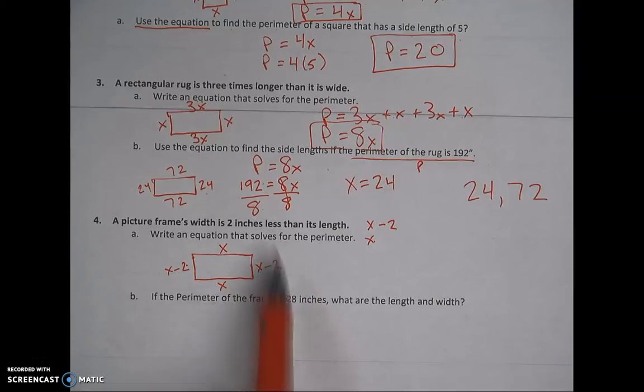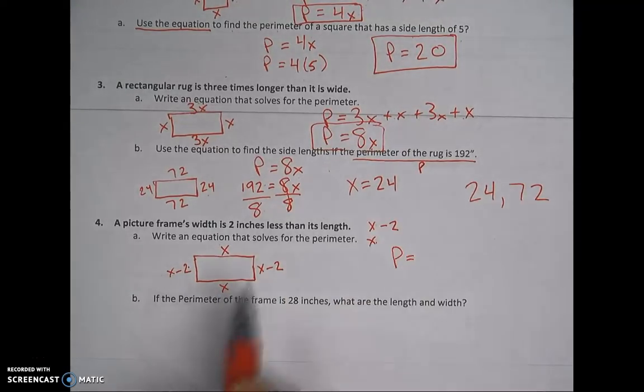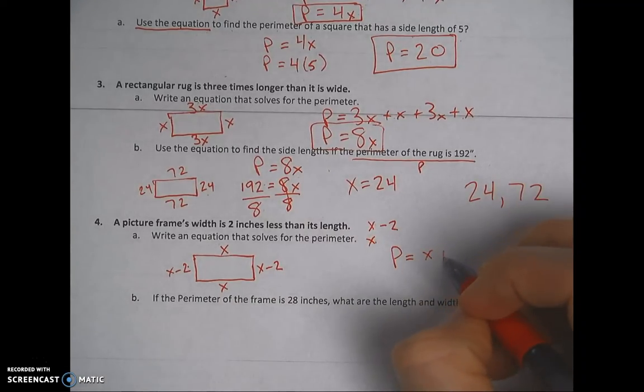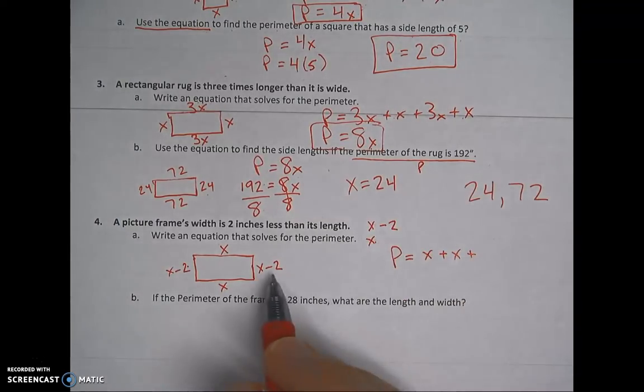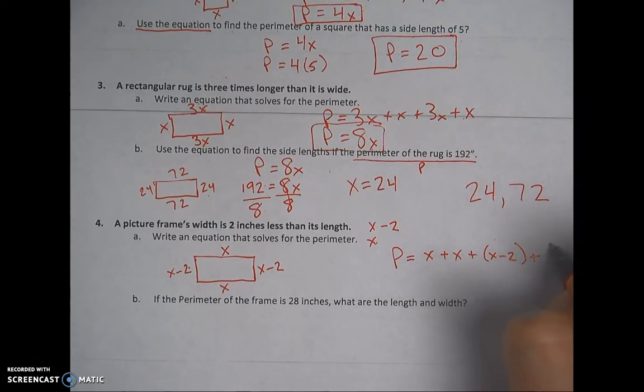Now, we're going to end up adding them up. So it really doesn't matter. If you put this here, you're still going to get the answer right. But let's make it make sense. Why not? So now we want to write the equation that solves for perimeter. So perimeter is always equal to all of these added up. So if I wrote out the long expanded version, you would say x plus another x plus x minus 2 plus another x minus 2.